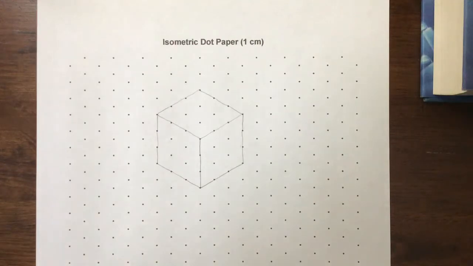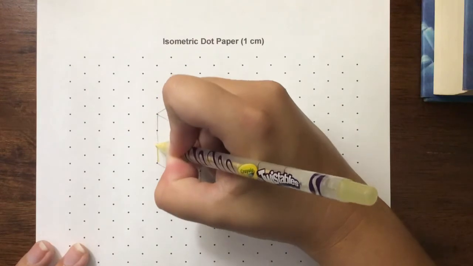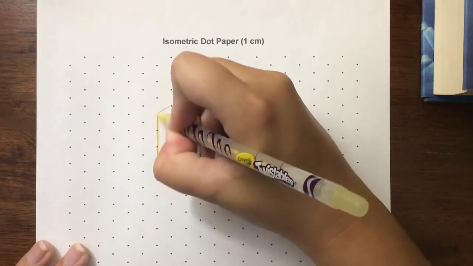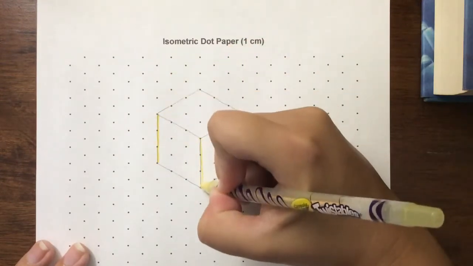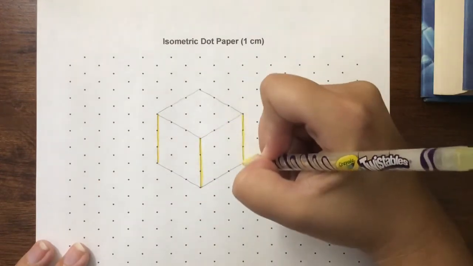The next step will actually be to show it in yellow. So here come my colors. I'm going to use the color yellow, and I'm only going to do the outline of this cube, but I'm going to trace all of the dimensions. So the cube has a height of 3. So I'm drawing those in yellow.